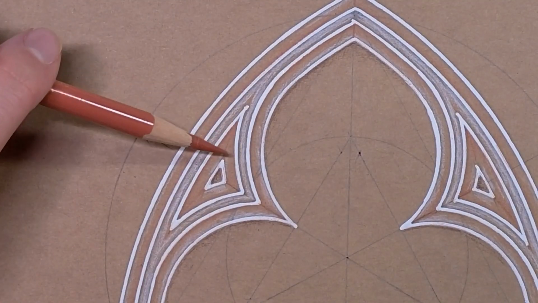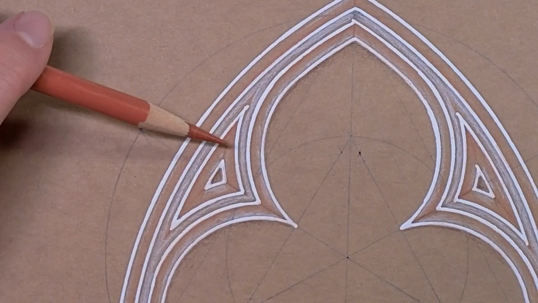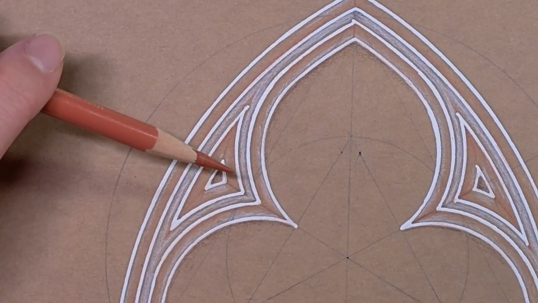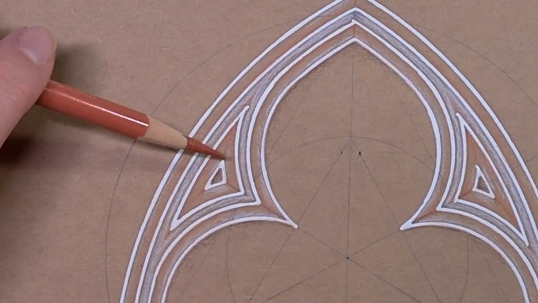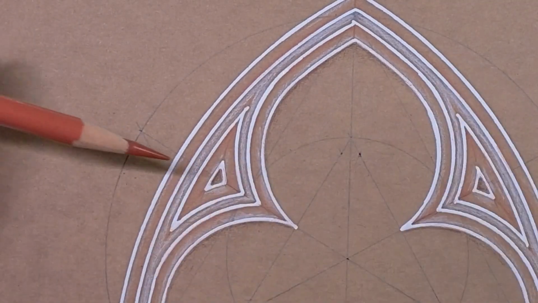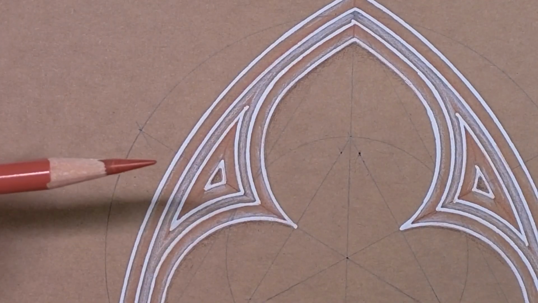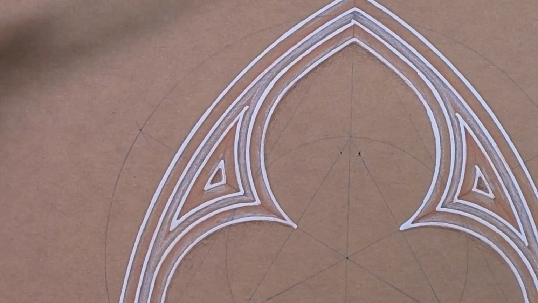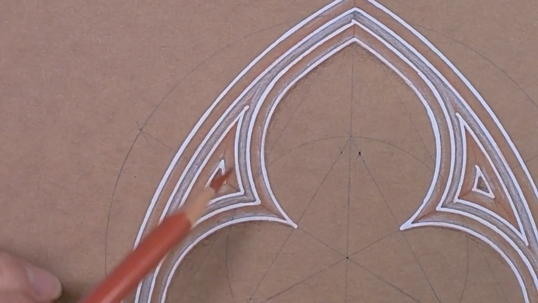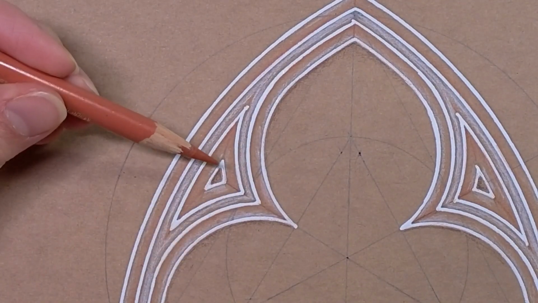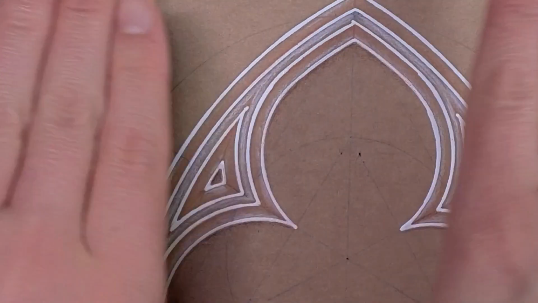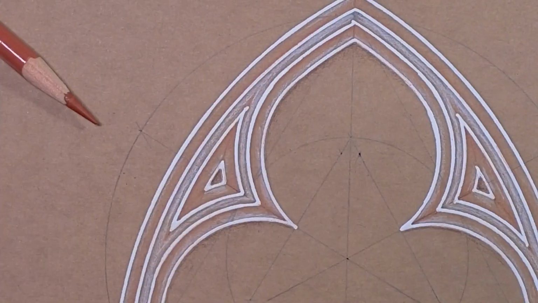This line in the stonework happens because of the way the masons cut the stone. They don't draw this, it's just how they cut it that makes it end up in that line, if I'm not mistaken. And I've done it with this color here because this would be like a hollow, like a valley fold if you're into origami.